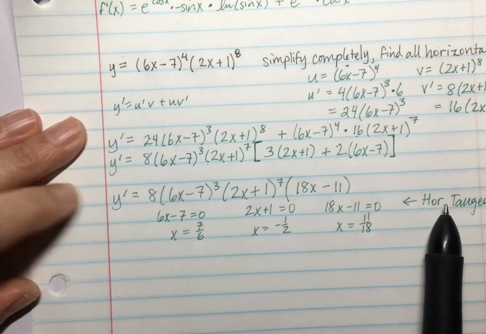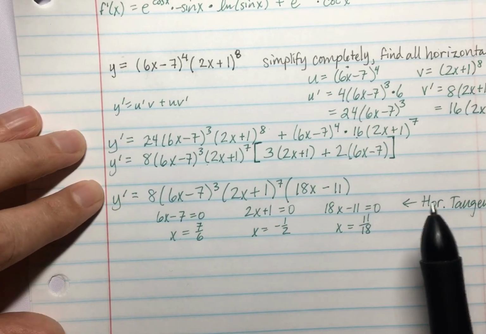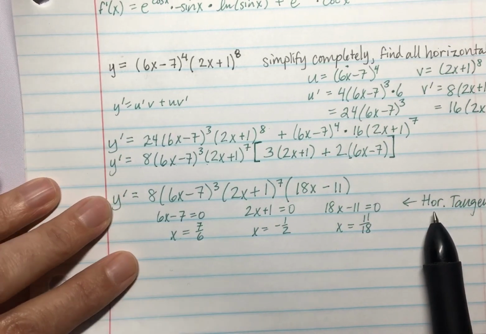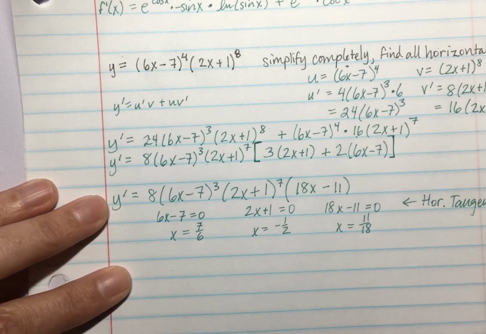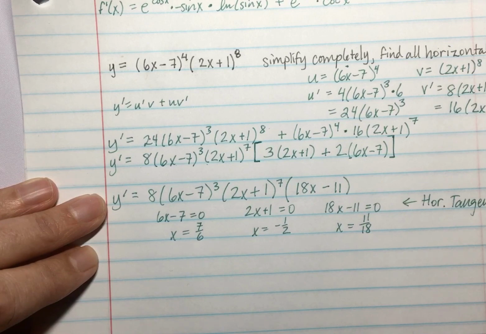So you will see problems like this. You will be tested on this. And I know it's kind of algebraic hell, but that's okay. It's good for you because it's building character or something. I don't know. Anyway, there is our product of two functions.